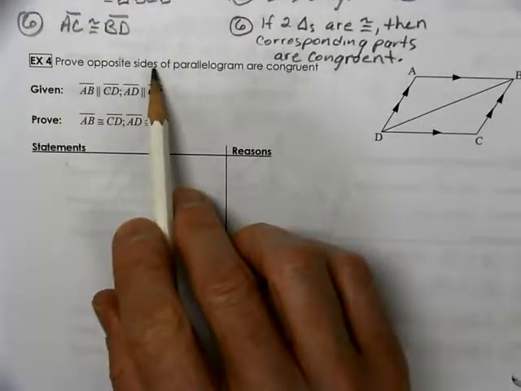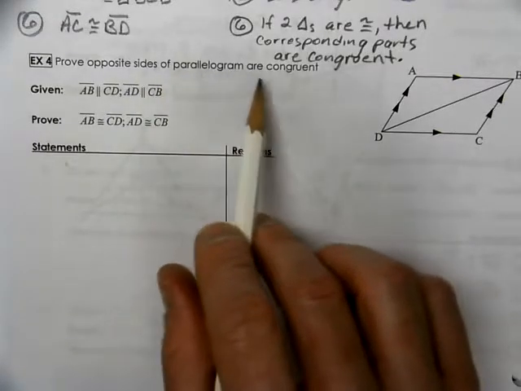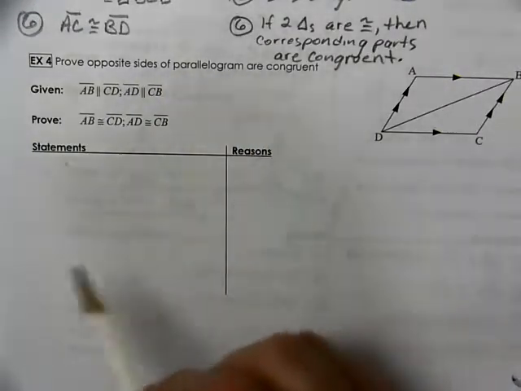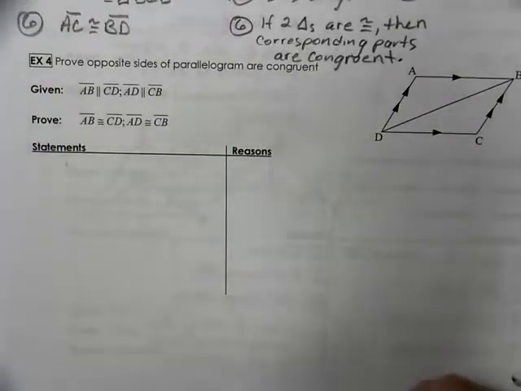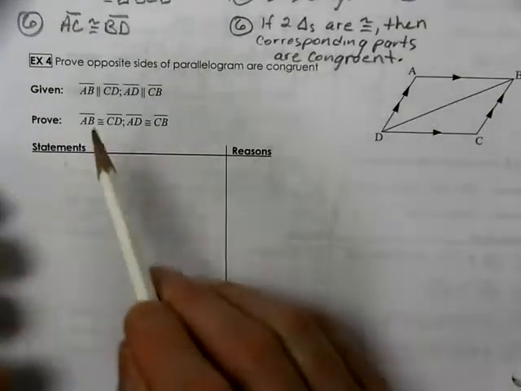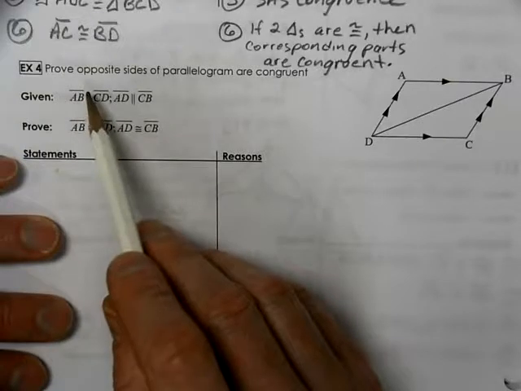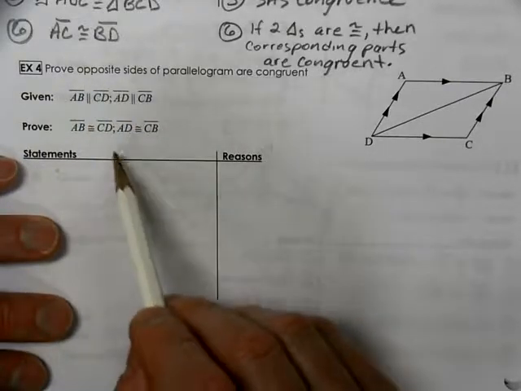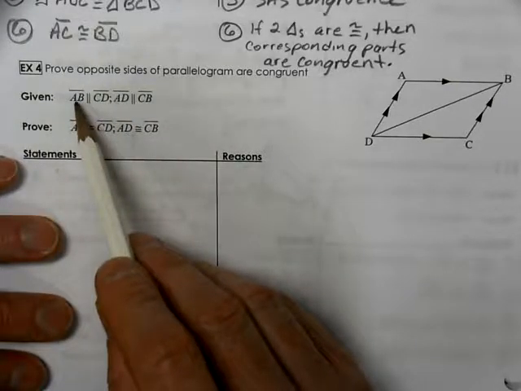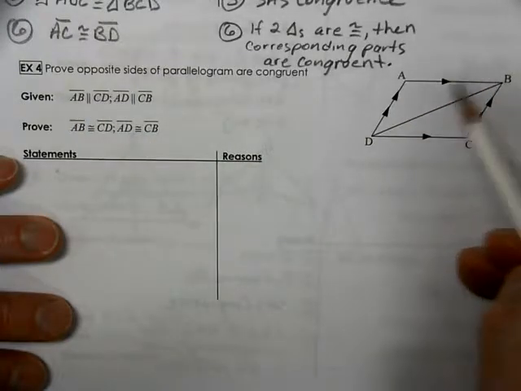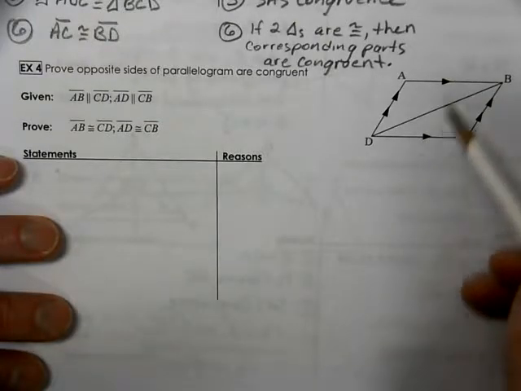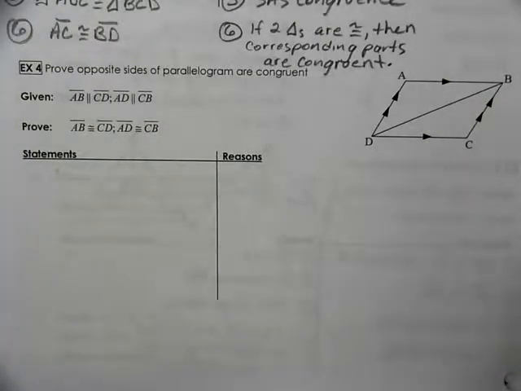Here we're going to prove that the opposite sides of a parallelogram are congruent. These are all the lessons we're doing in the future, Chapter 5. So we're going to prove that the opposite sides are congruent. We're going to look at segment AB is parallel. So what are we supposed to think about when we hear parallel? Zigzag. We're looking for the zigzag.